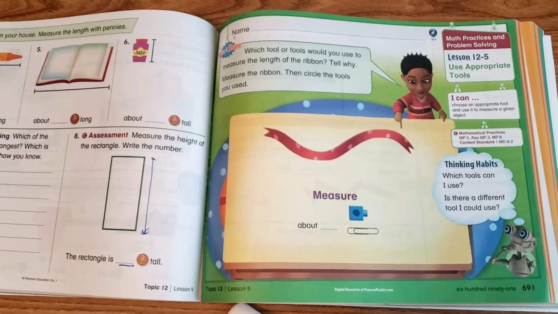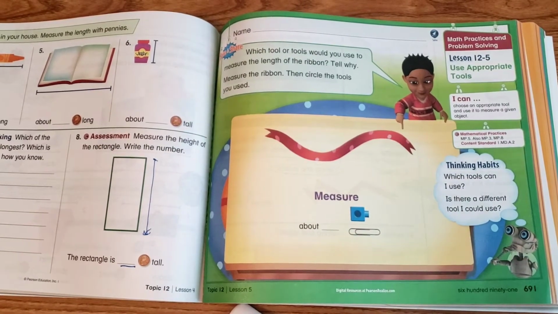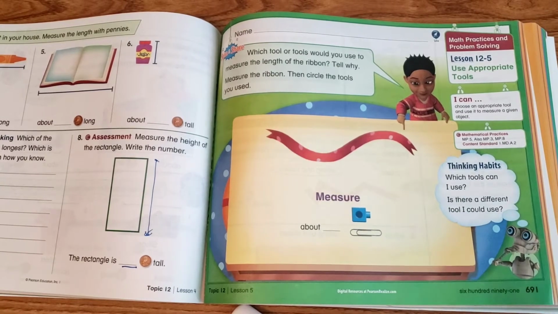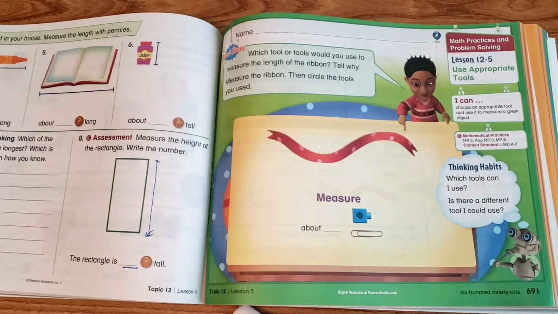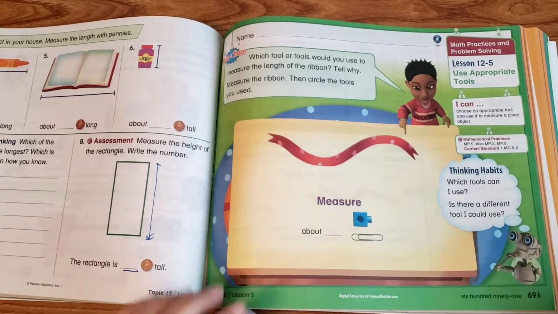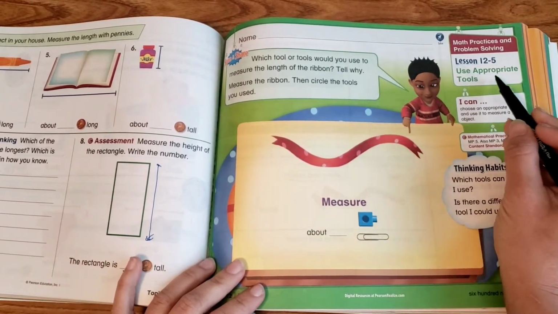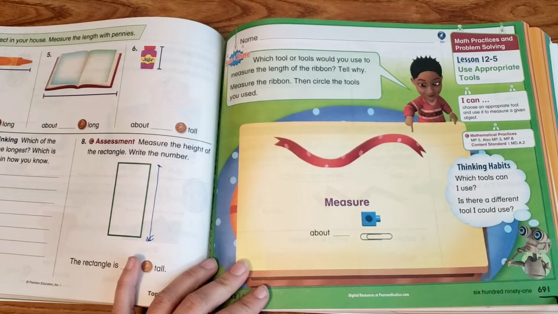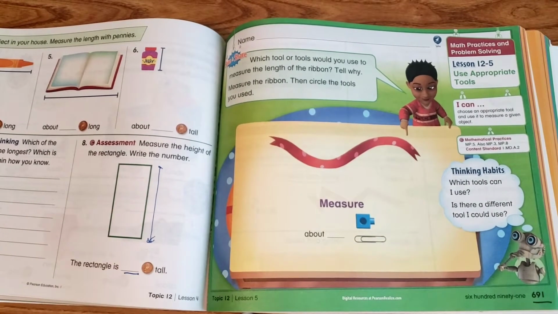Hi, boys and girls. This week we are going to wrap up our topic 12 on measurement and be moving on in our math book. So our last section of topic 12 is using appropriate tools, and I'm on page 691.